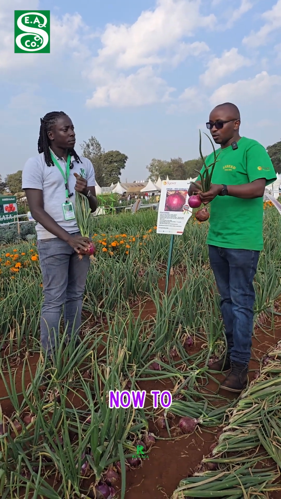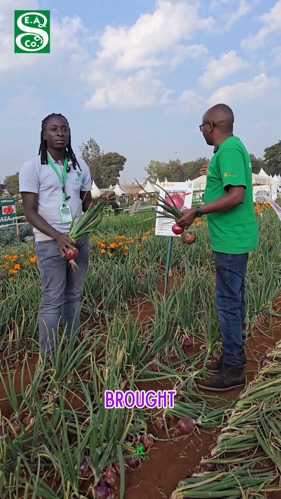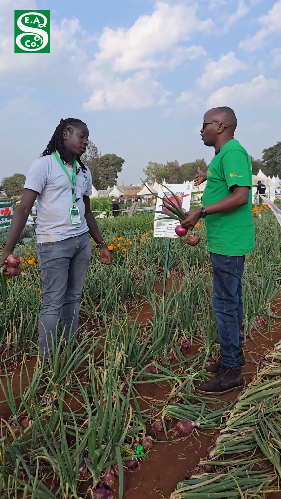We advise farmers now to switch to hybrid, and that is why we have brought a very early maturity onion for the hot area.